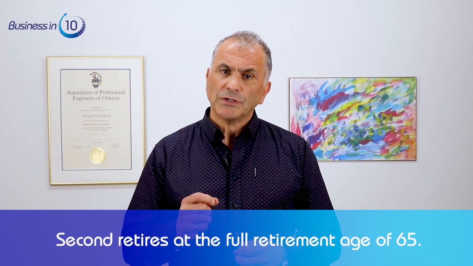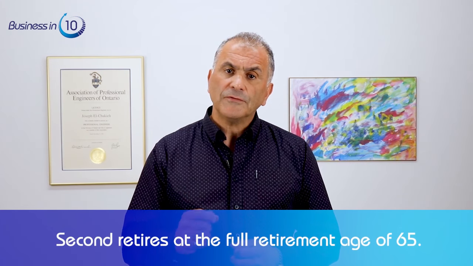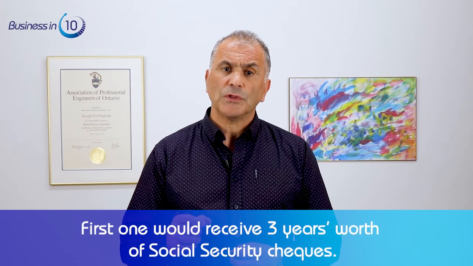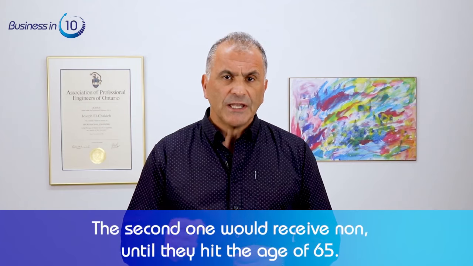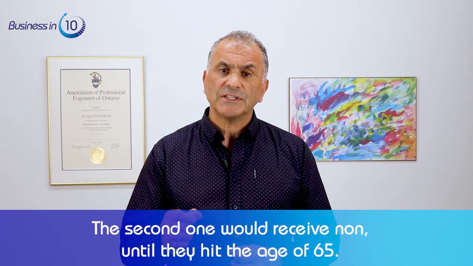So here's an example. Let's consider 2 people of the same age and they are eligible for the same Social Security benefits. One of them chooses to retire early at the age of 62 and the other one chooses to retire at the full retirement age of 65. The difference is 3 years. The first one would receive 3 years worth of Social Security checks, while the second one would receive none until they hit the age of 65.